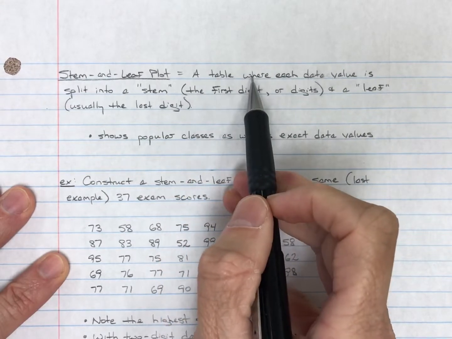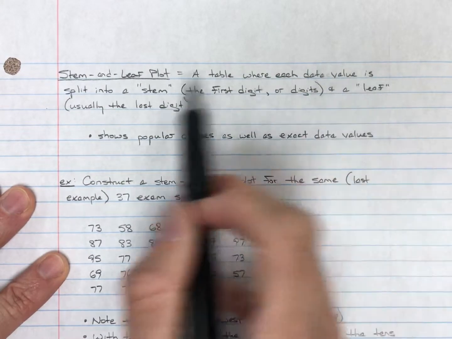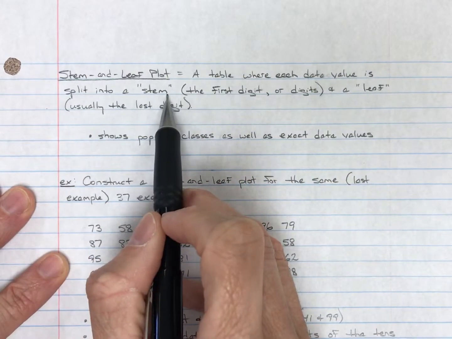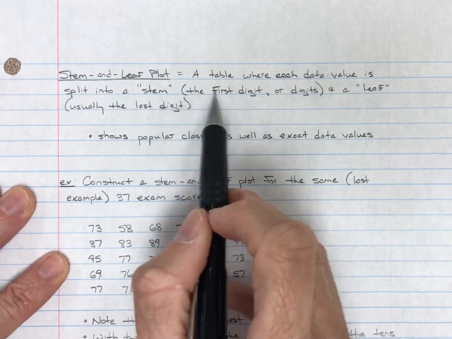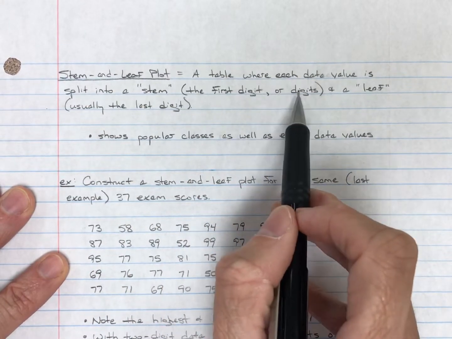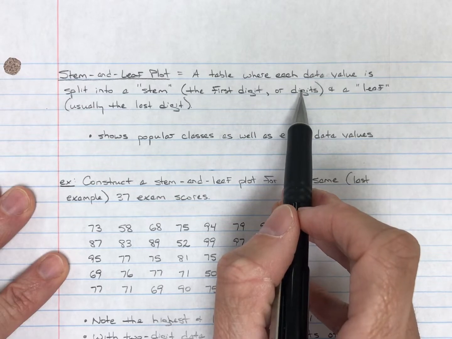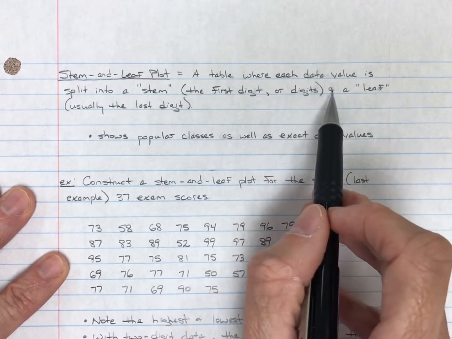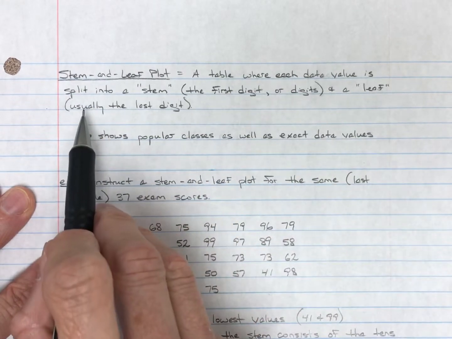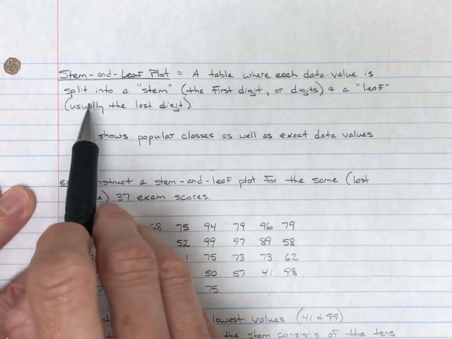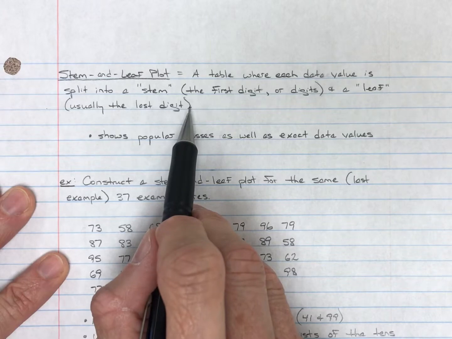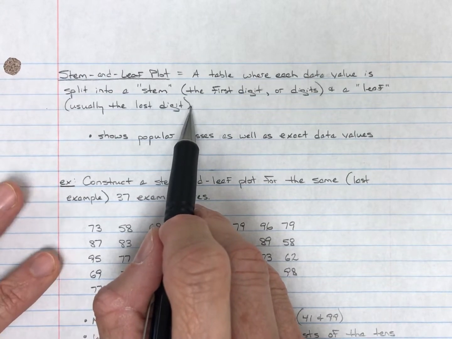This is a table where each data value is split into a stem and a leaf. The stem is either the first digit or the first digits, depending upon how many digits are in the data value. And the leaf is usually the last digit. The leaf is usually just the final digit, whatever it is.